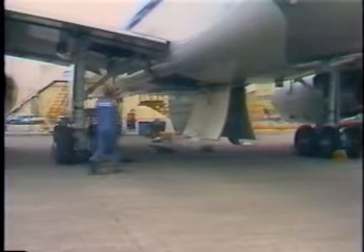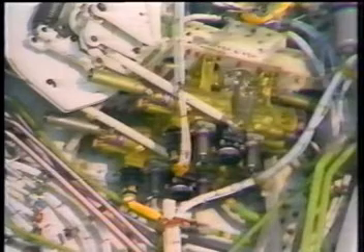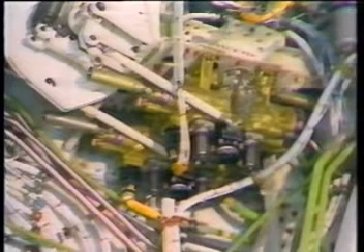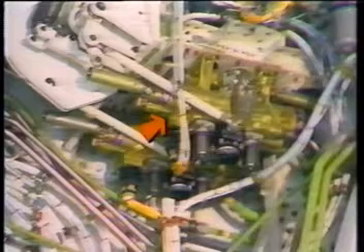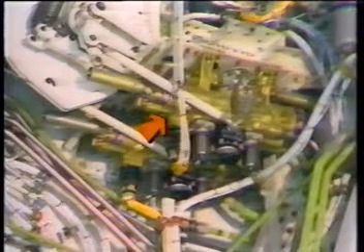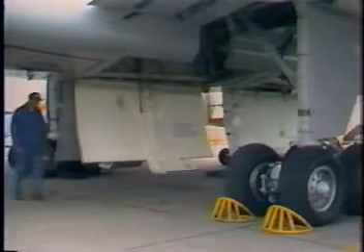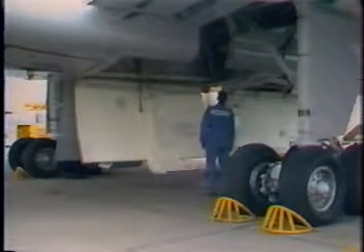The three lateral control autopilot servos, or LCAs, are located in the main gear wheel wells. Access is gained by opening the wheel well doors. The left and center LCAs are located in the left wheel well, and the right LCA is in the right wheel well.